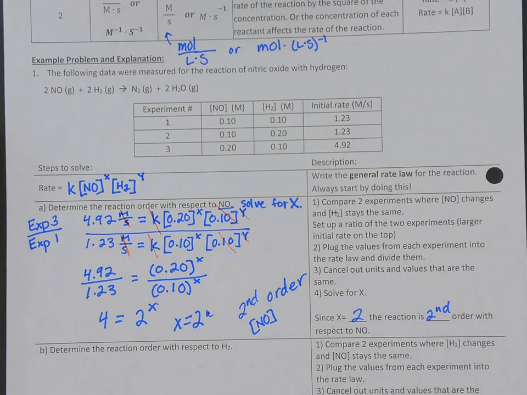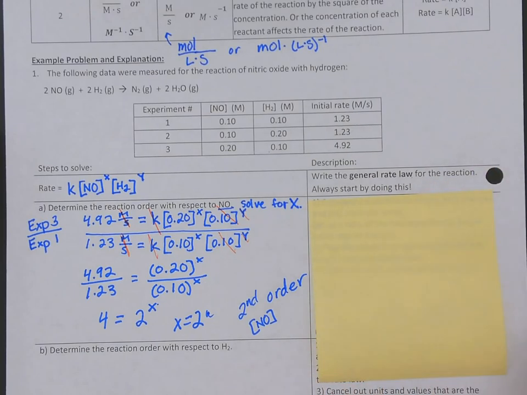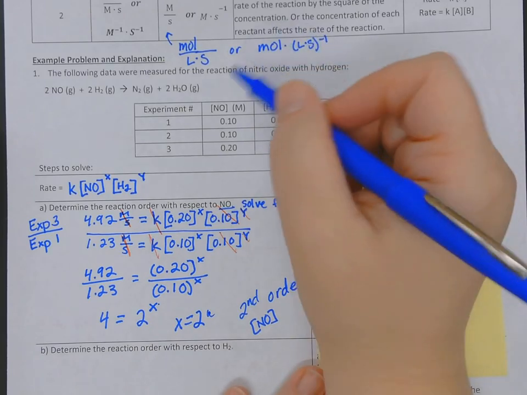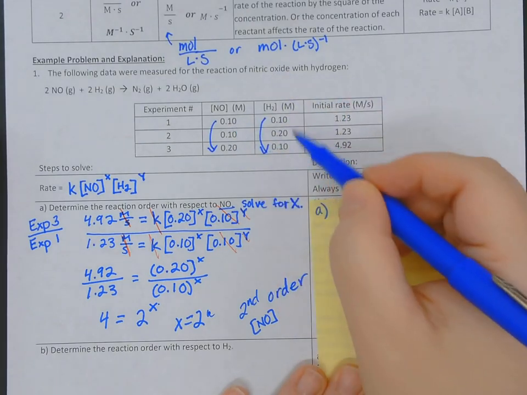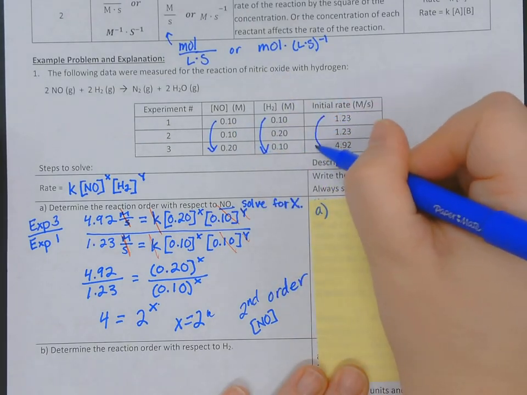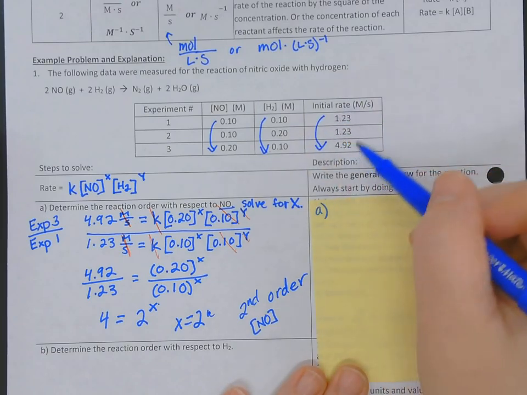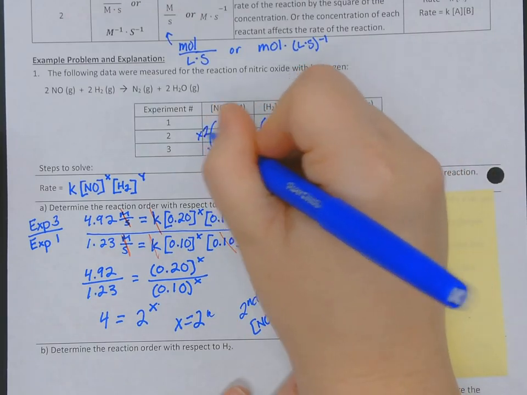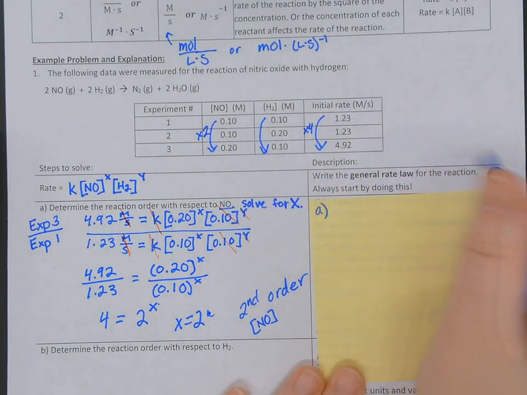As a side note, and I'm going to do this as a sticky note on top, so that you've got that as an alternative option, we can do it in a sentence, okay? So if I look at my data up here, I'm going to compare experiment 1 and 3 because this one changes and this one stays the same. In my initial rate, I do a little side calculation. My rate is 4 times bigger, so that one is times 4 when this is times 2. Okay, when that happens, right, 2 squared is 4, then I know it's second order.